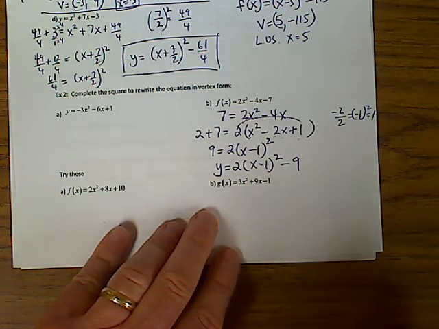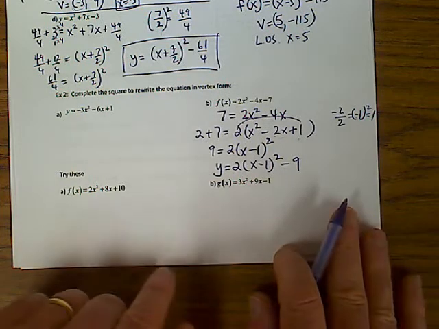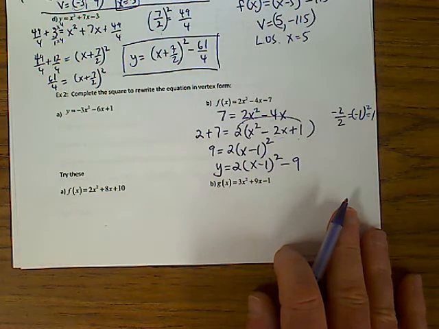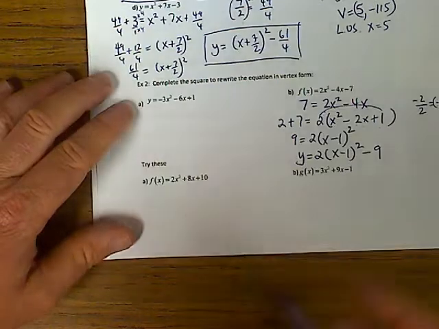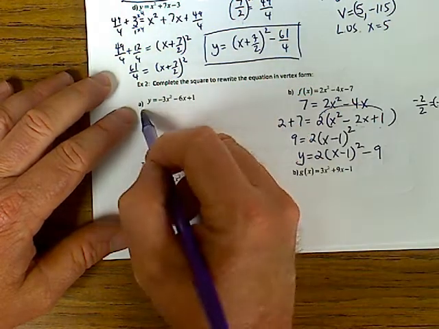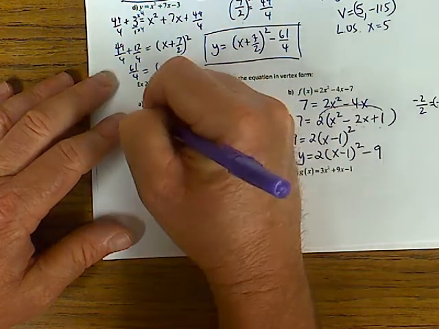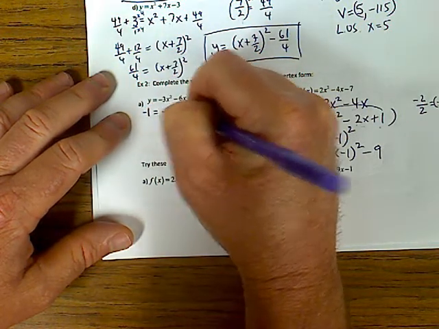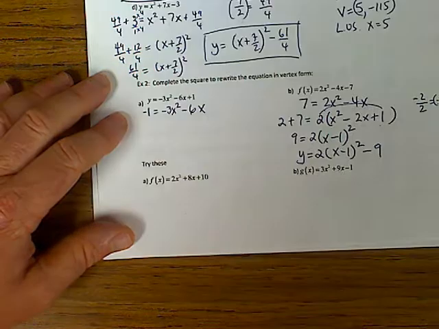Let's try one more together, and then what I'm going to do is turn the video off. I'm going to have you do the last 2 on this page, and then I'll come back and finish with one more video so you can check to see if you did it right. Okay, so for example 2, letter A here, let's move the 1 to the other side. So you're going to have negative 1 equals negative 3x squared minus 6x. You've got to move this 1 over.